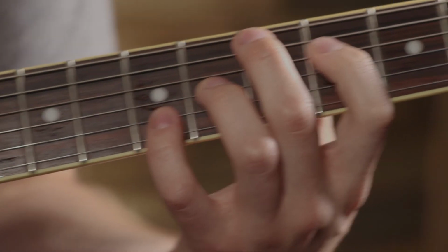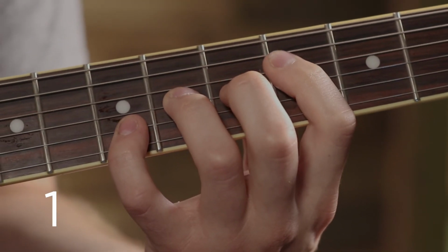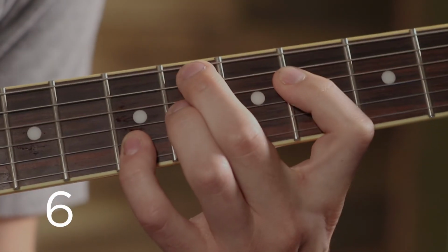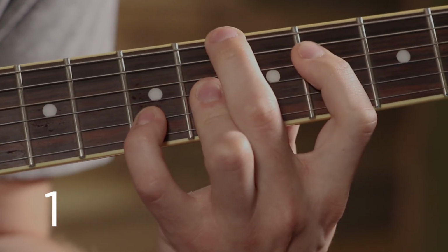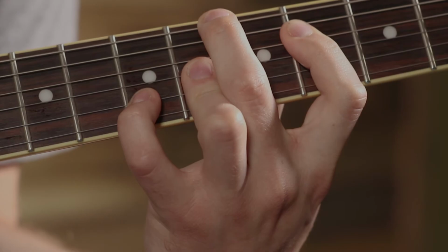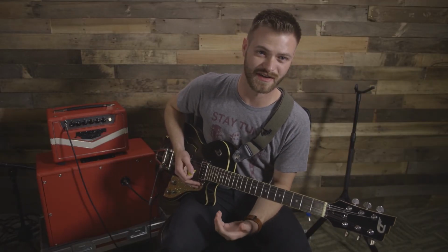You can use this technique anywhere on the neck to fit the key that you are playing in. So let's say that I'm playing in the key of F sharp. I would just move it down a few frets. Again, this works on any position on the neck. Just move it around to whatever key you're playing in.